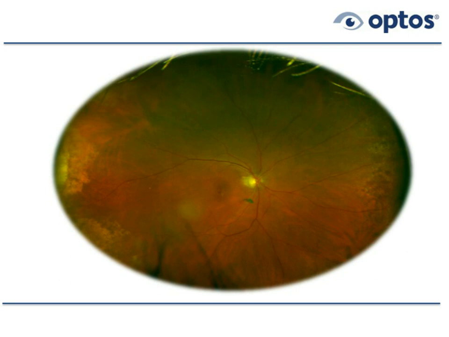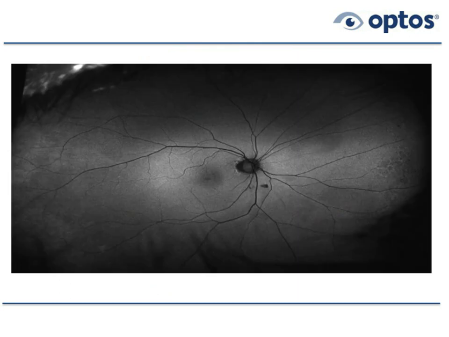If we look at the autofluorescence of that image, we don't see much going on centrally in the central 10 degrees or so, but we do see some granularity nasally and some more granularity, a little bit less perhaps, temporally. So there are some abnormalities that show up on the color and also on the autofluorescence. Let's look at the left eye.